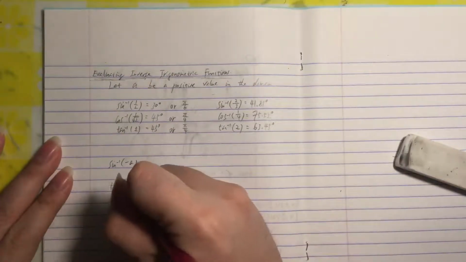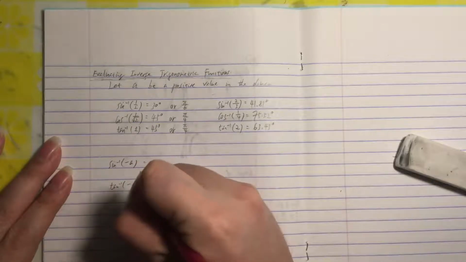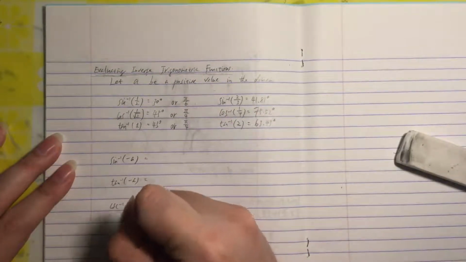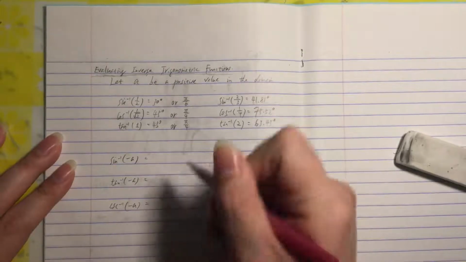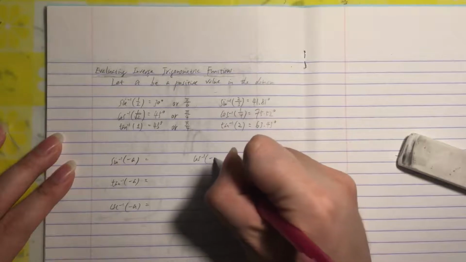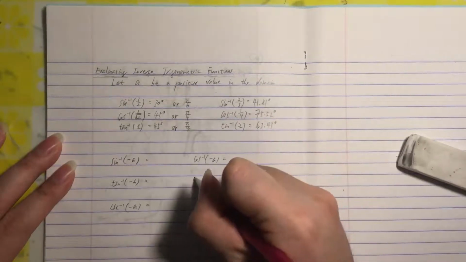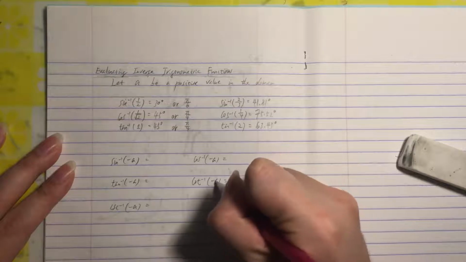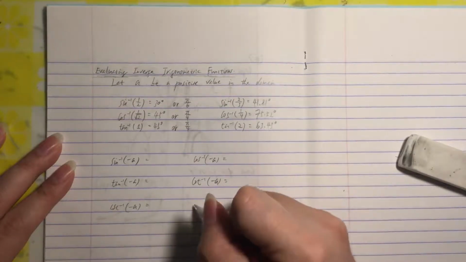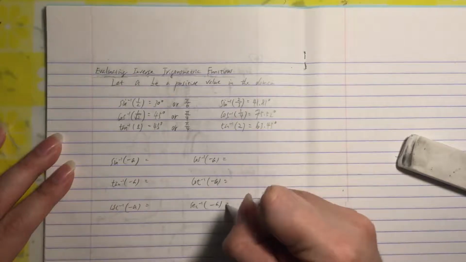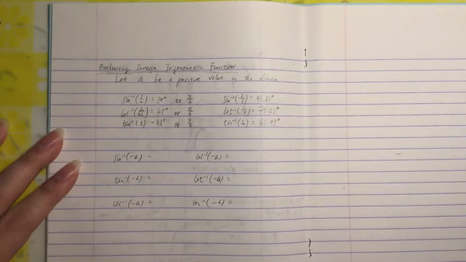Inverse tangent of negative a. Inverse cosecant of negative a. Inverse cosine of negative a. Inverse cotangent of negative a. And inverse secant of negative a. How can we evaluate these values?